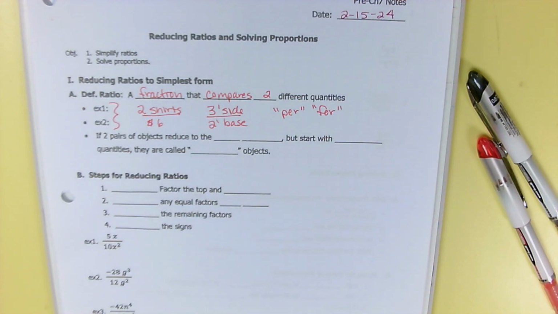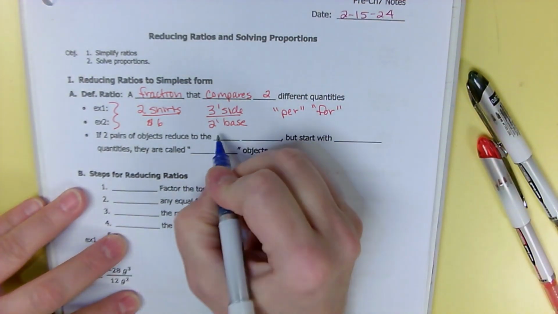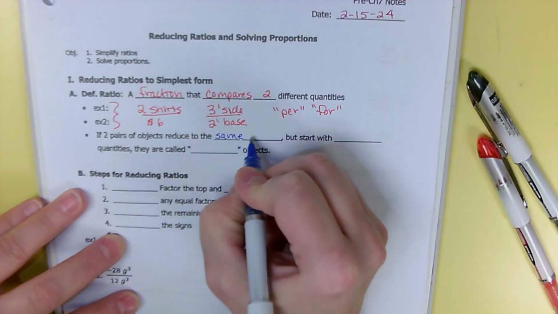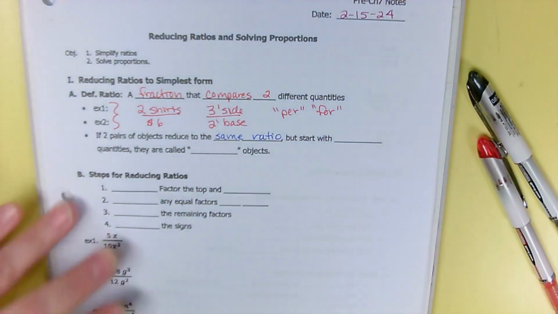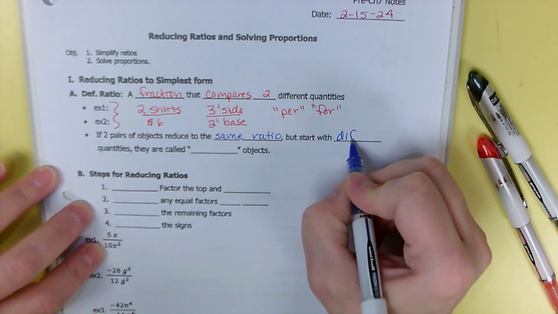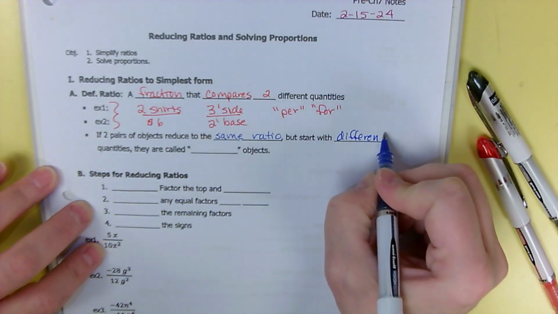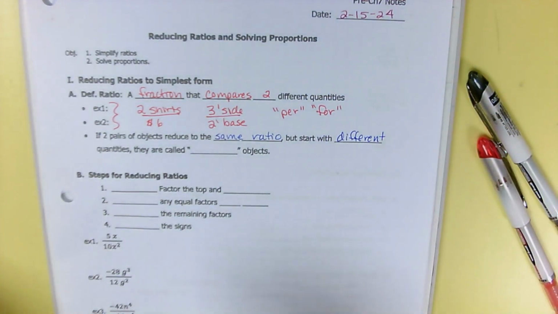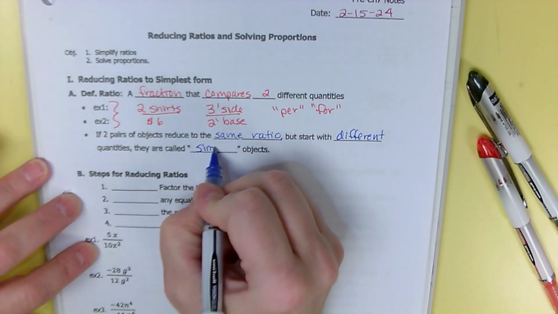So like 2 shirts for $6, 3 feet per 2 feet. If 2 pairs of objects reduce to the same ratio but start with different quantities, they are called similar objects.